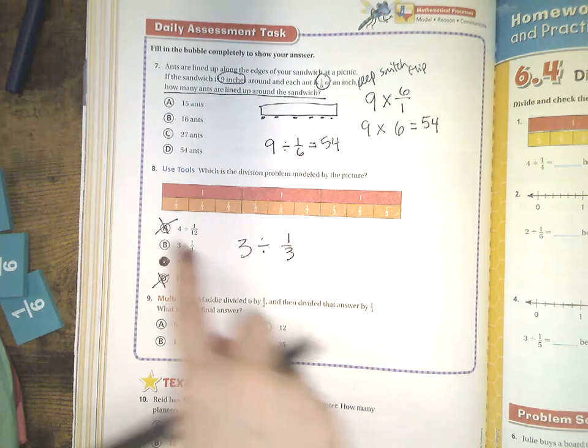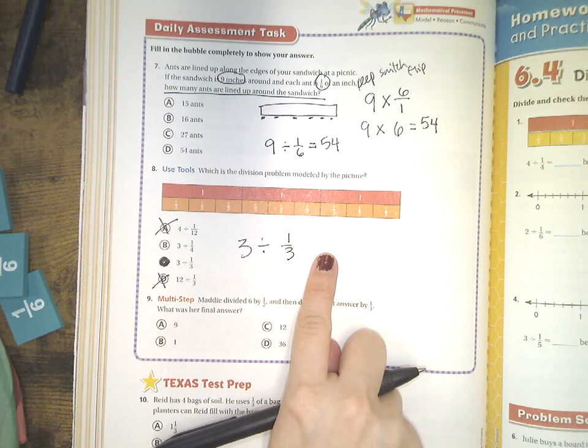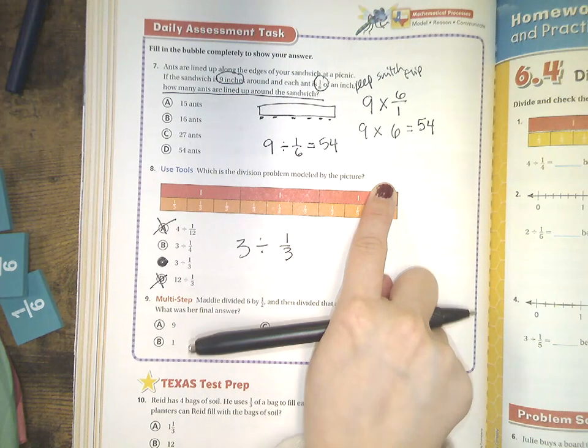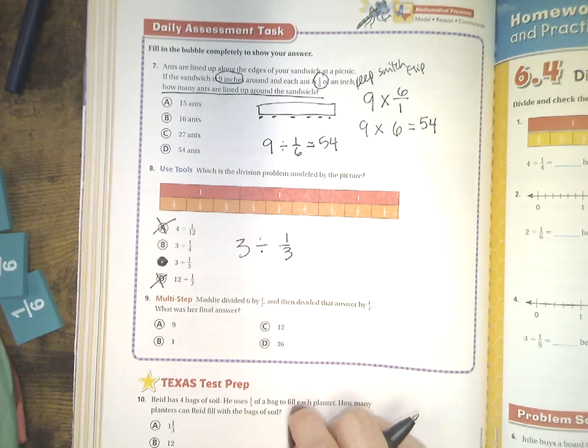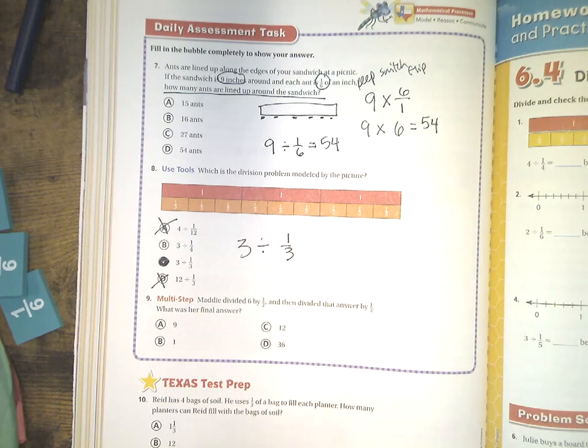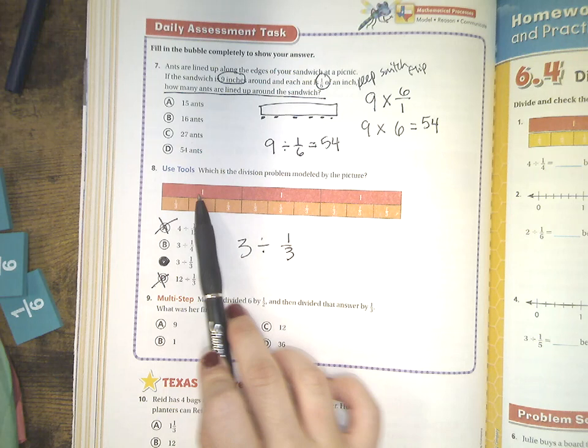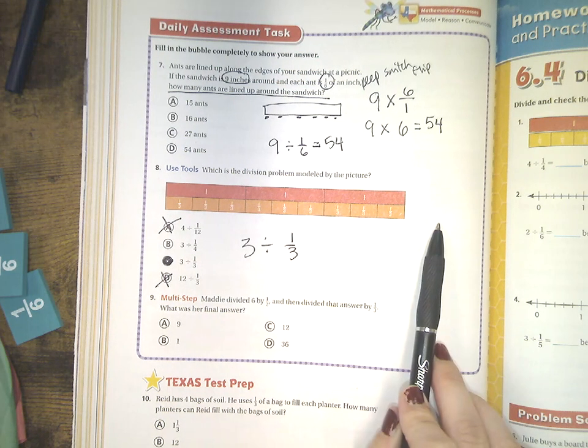Okay? Let's see this one. I thought this one's a little bit easier to recognize in a model. It's just the top strips. I'm probably going to go over some of the work page with y'all so that we practice a little bit of the models. So I have 3 wholes divided by a third.